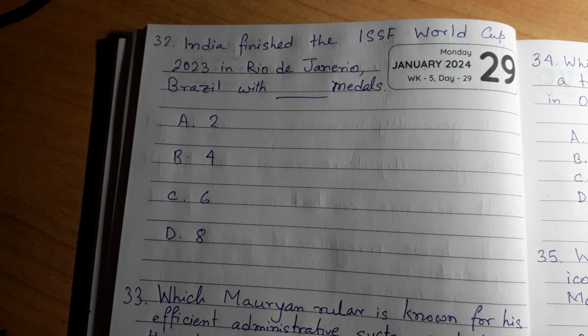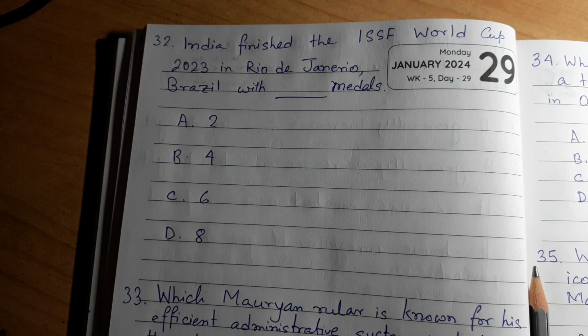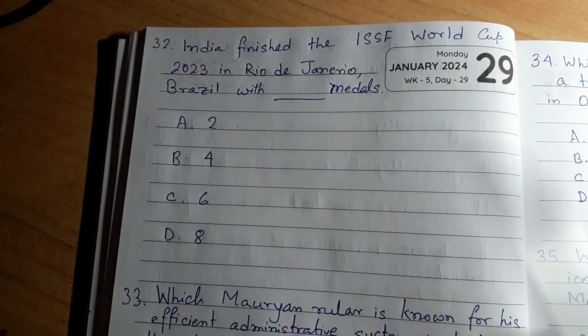India finished the ISSF World Cup 2023 in Rio de Janeiro, Brazil with dash medals. The right answer is 2.